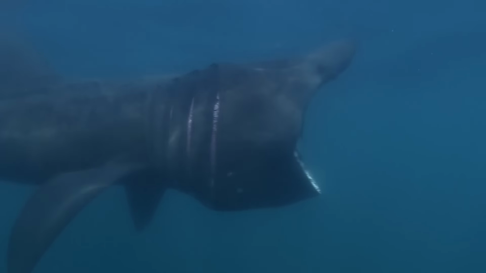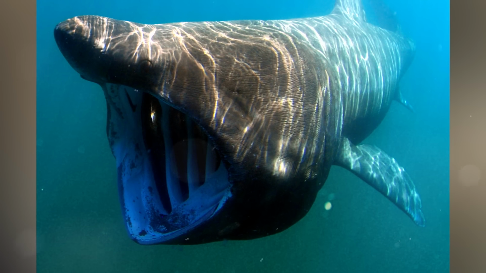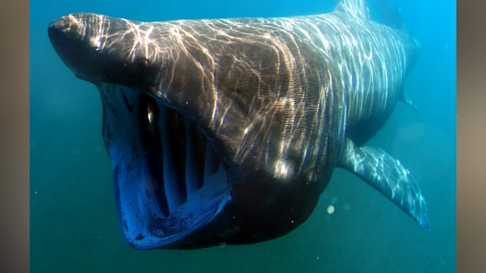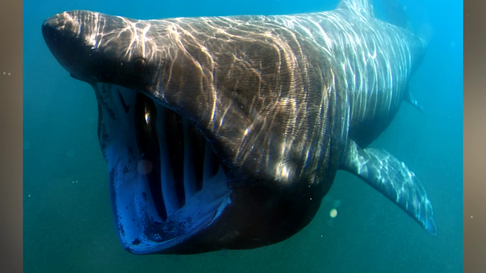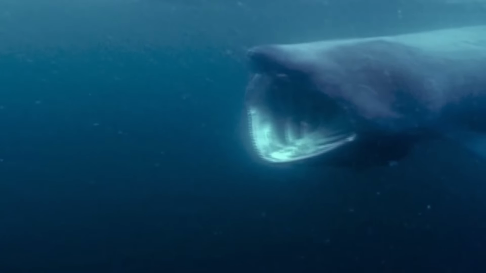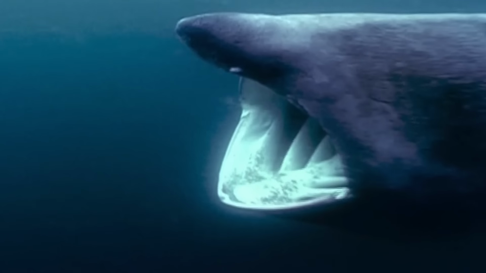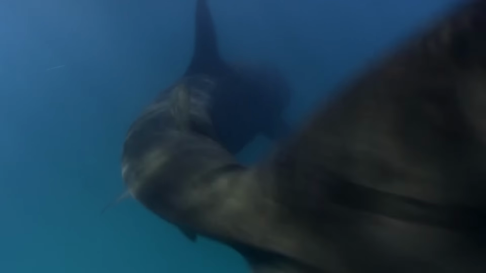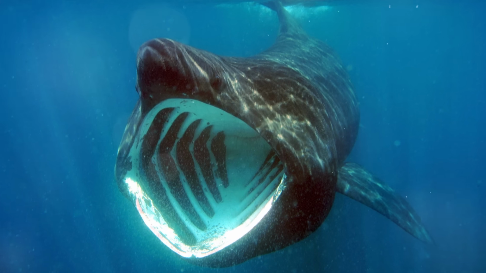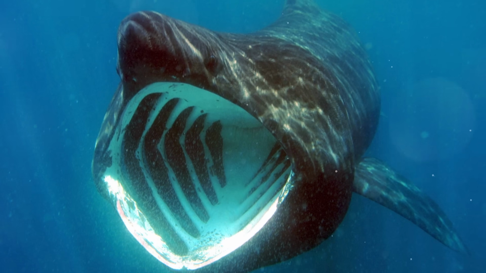Wild basking shark fact: they can weigh up to 32,000 pounds. Basking sharks are the second largest species of shark, second only to the whale shark. Their average length approaches 26 feet when fully grown. The largest basking shark to ever exist measured 40 feet in length and was estimated to weigh 32,000 pounds. This is one big fish.